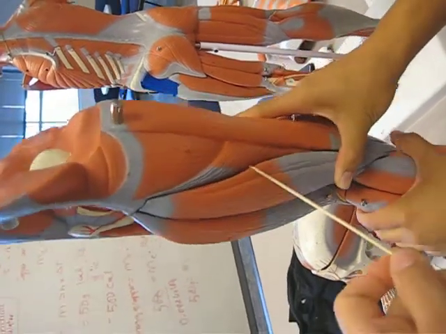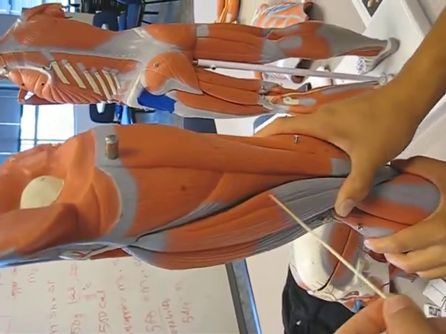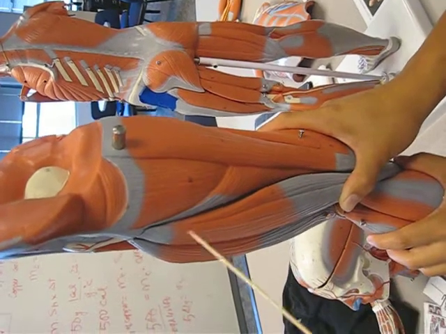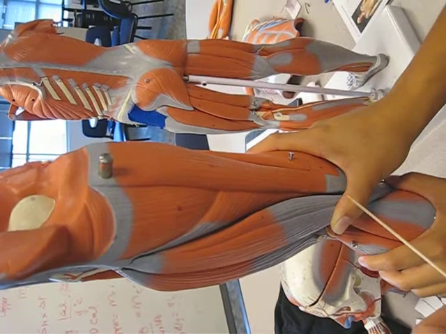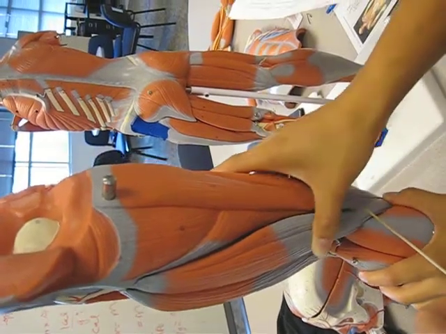Next is the semimembranosus. Its origin is the ischial tuberosity. Its insertion is the proximal tibia, and its action is to extend the thigh.